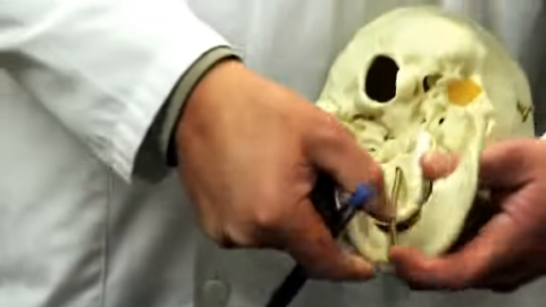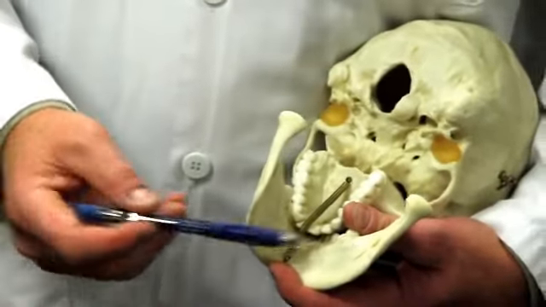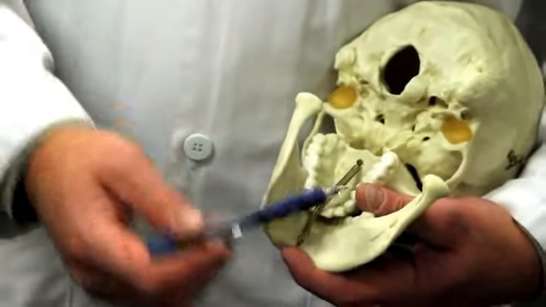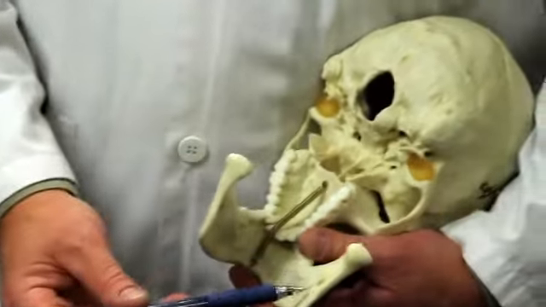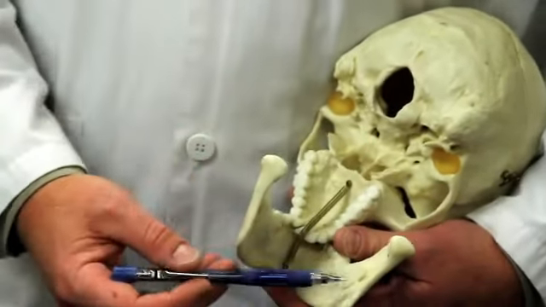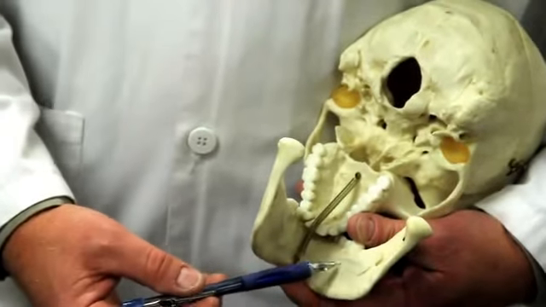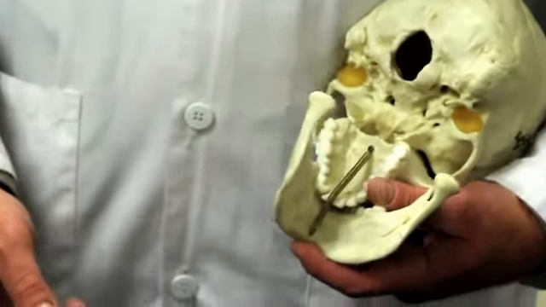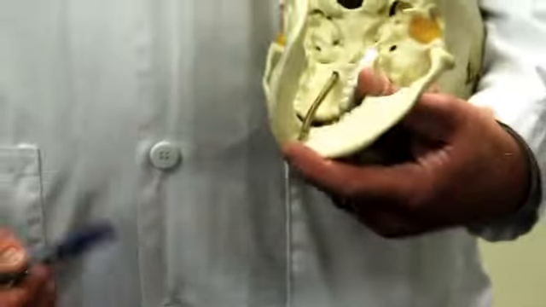As I move this out, you can see on the mandible there's a couple of pieces here that are medial, and this foramen, this opening right here, is the main one that I want to mention. That's called the mandibular foramen. It's what allows for innervation of all the bottom teeth along the alveolar margin.